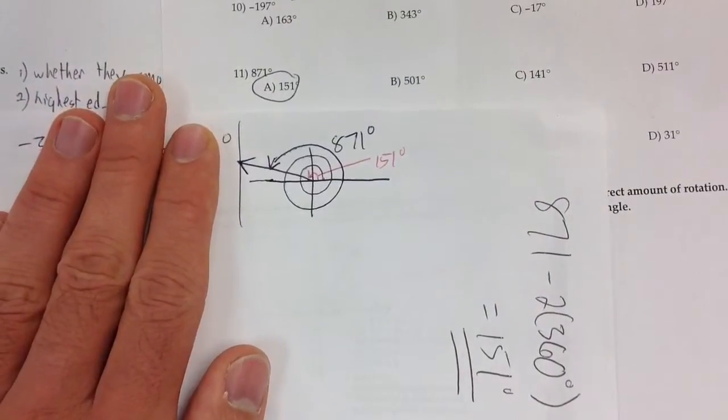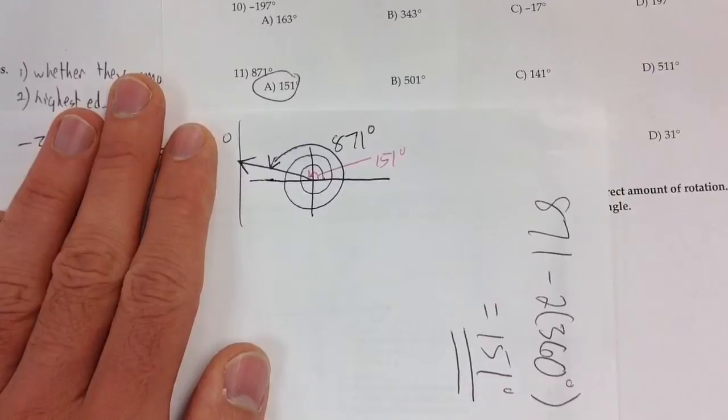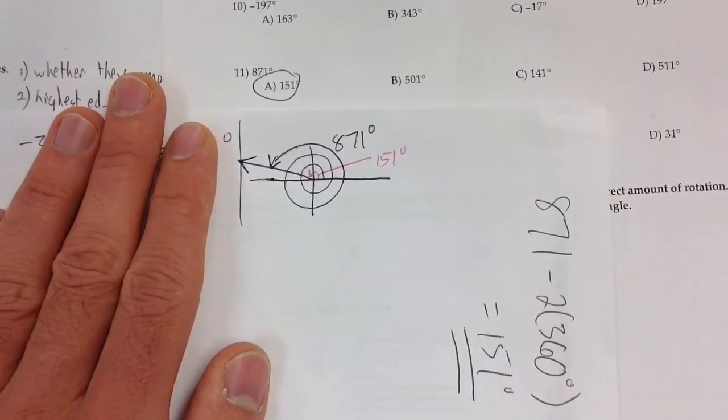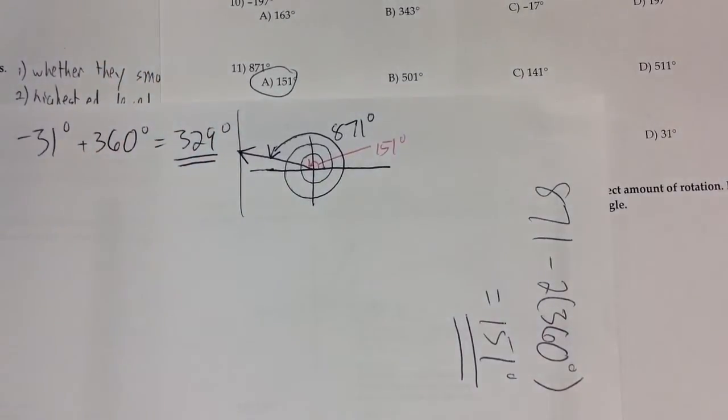Okay, again, any questions on coterminal angles? Yeah. It has to do with 360 degrees. Good. Any other questions on coterminal?